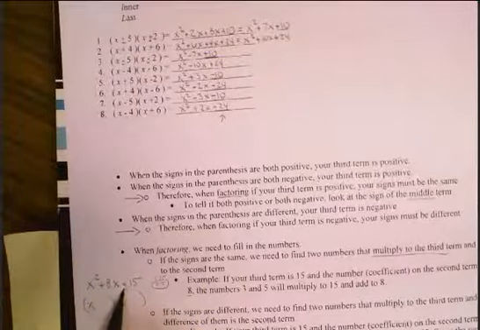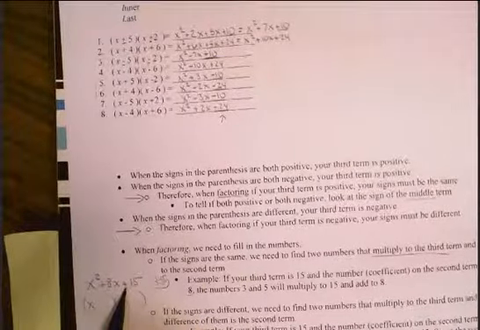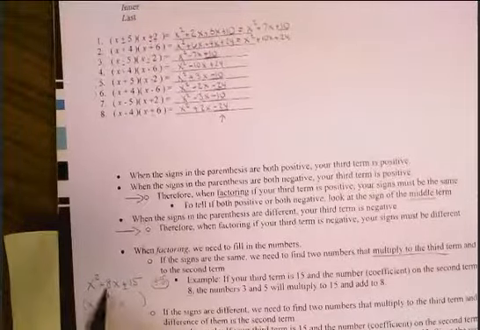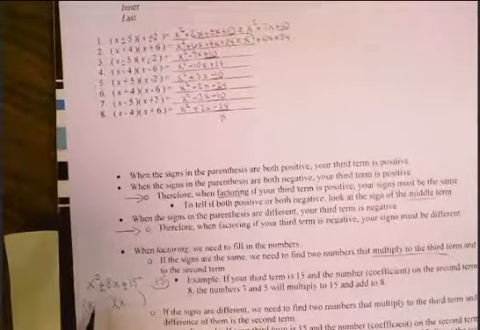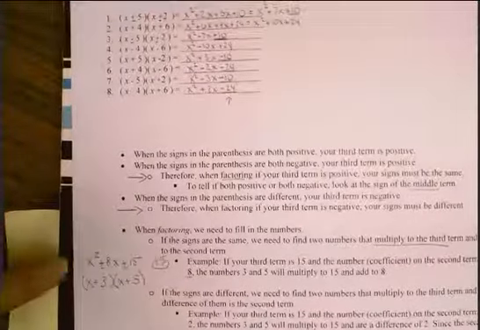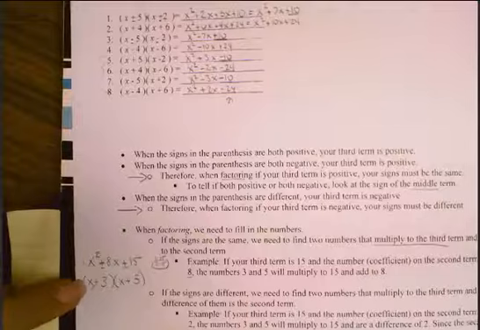Our signs are here. We've got a positive sign, so that tells me that both of the signs in my binomial are going to be the same. This sign right here tells me that they're both going to be positive. So we get a positive and a positive, and then our numbers are 3 and 5. So this was taking a trinomial and factoring it.